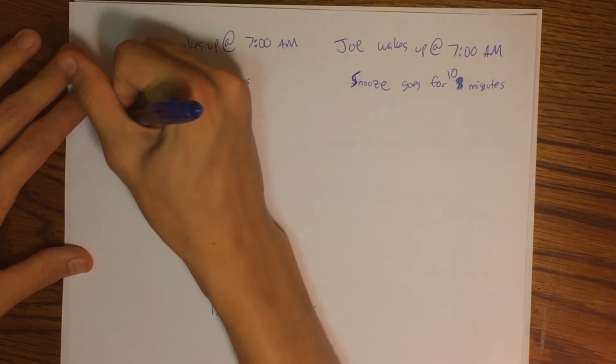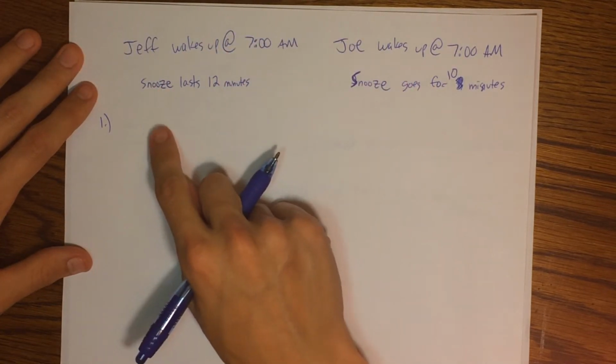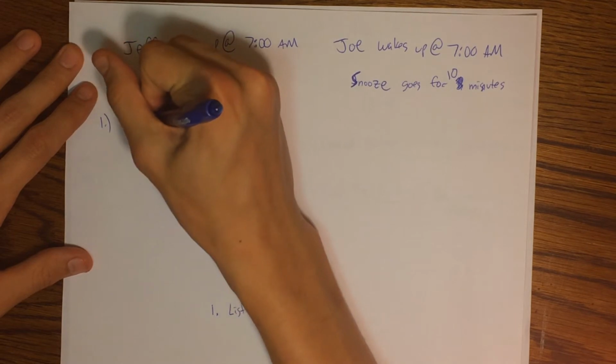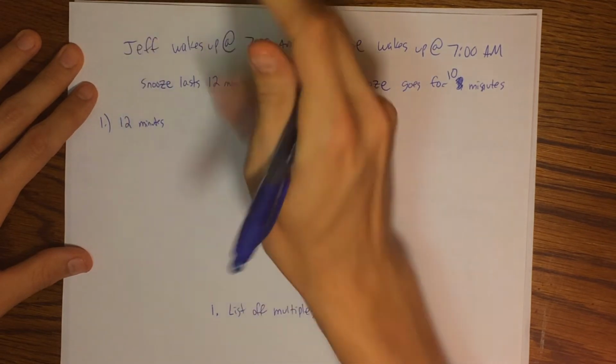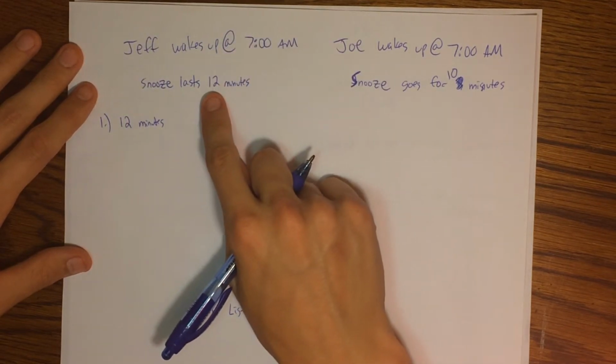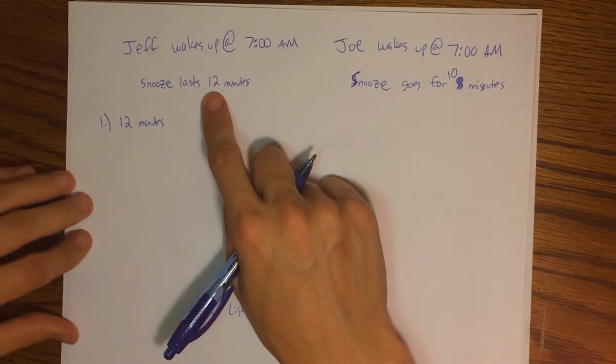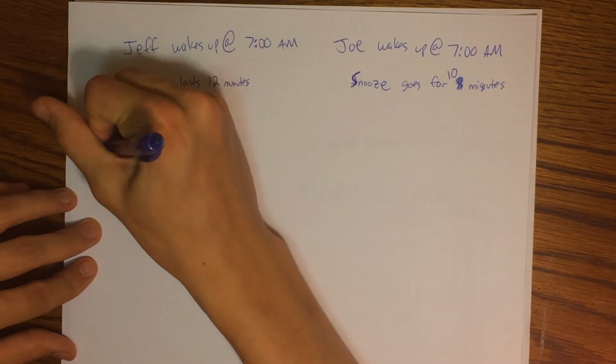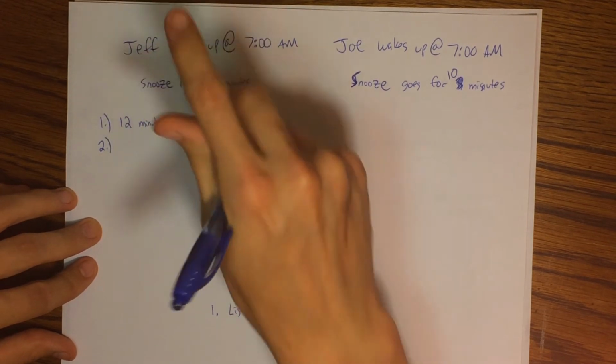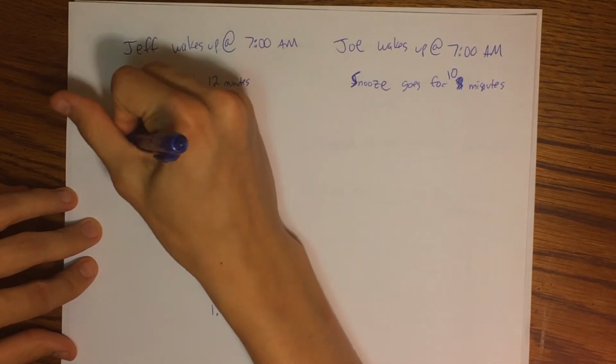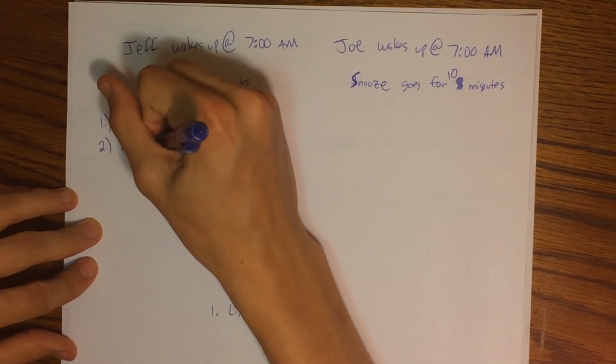So, the first time Jeff hits the snooze button is going to be after 12 minutes. That's because it goes off every 12 minutes, so naturally, 12 minutes later, he's going to be hitting that snooze. The next time he does it, it's going to be after another 12 minutes, so overall, that's going to be 24 minutes.